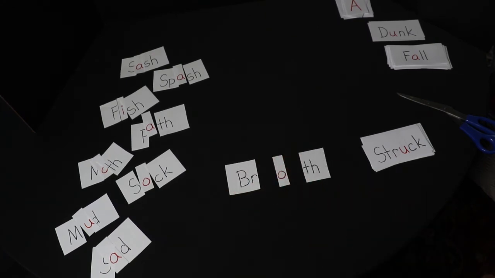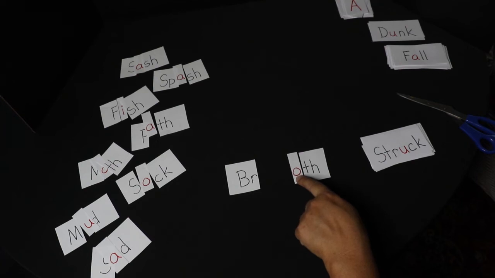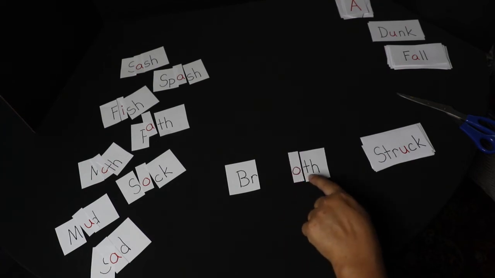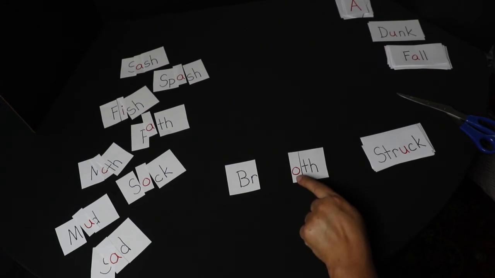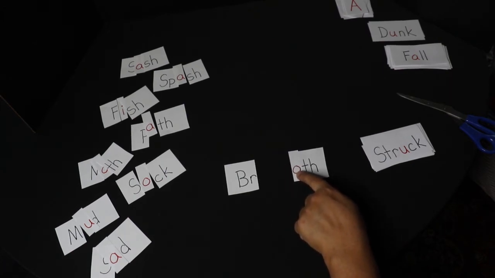And separate it. Which direction do we want to try it first? To the right. And when we move it to the right, we have closed it in, so it makes its short sound, ah. If it was on this side, it'd be o, but on this side, it's ah.